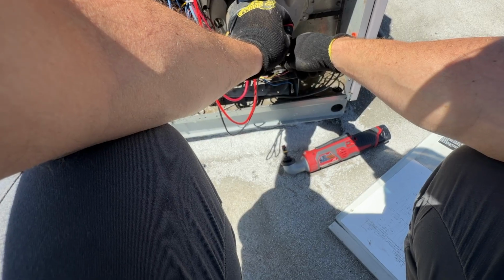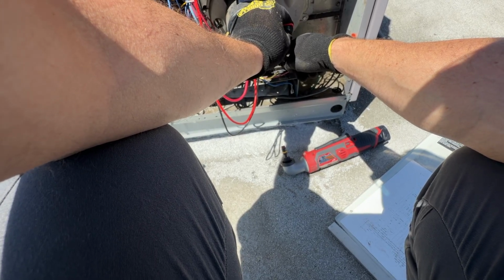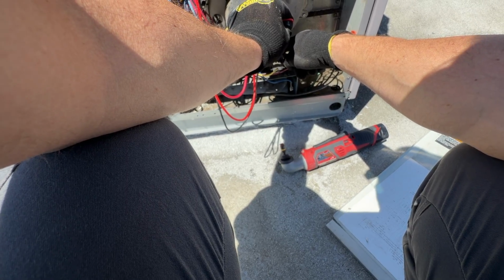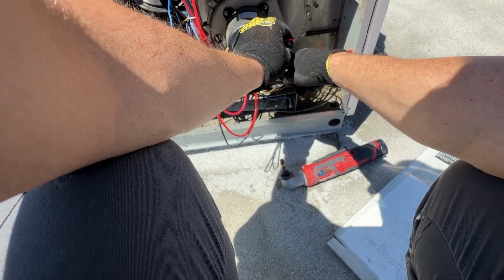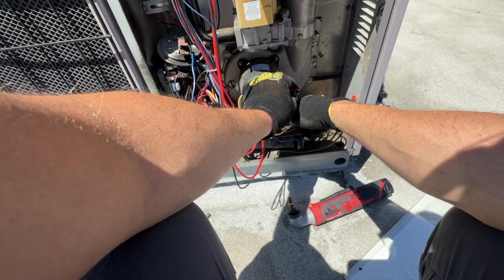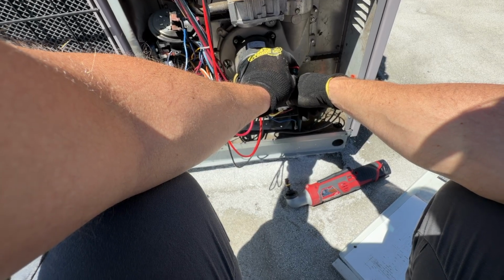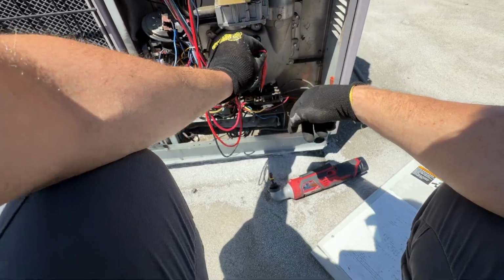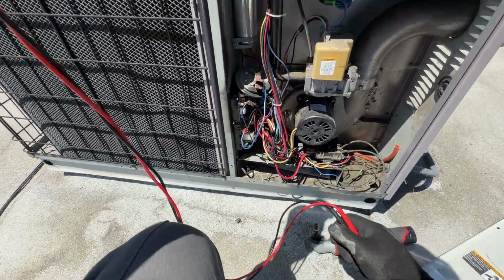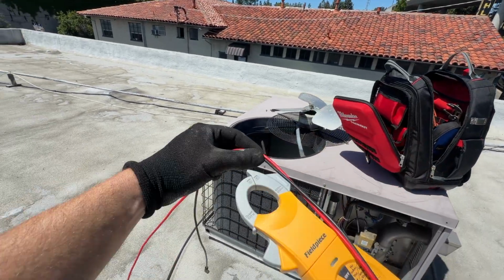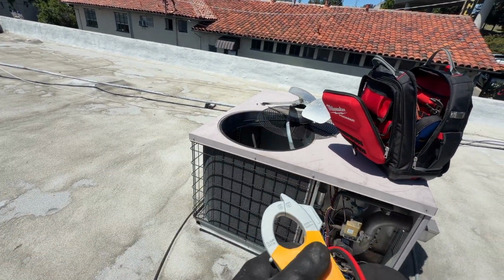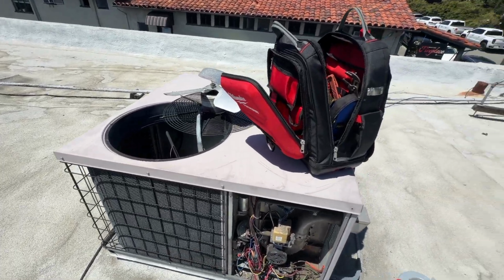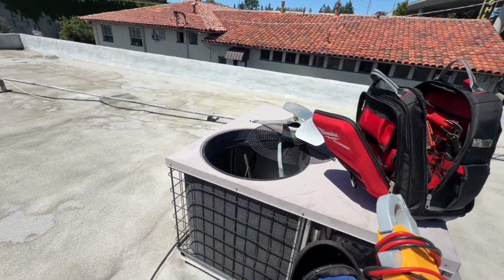So the compressor started humming and the condenser fan is completely quiet. So it seems like we got only the defective condenser fan, and that's pretty much it. So that's it. That's how a simply tripped breaker turns into a condenser motor replacement. As easy as that.